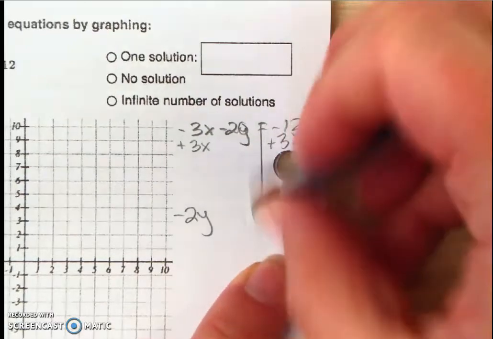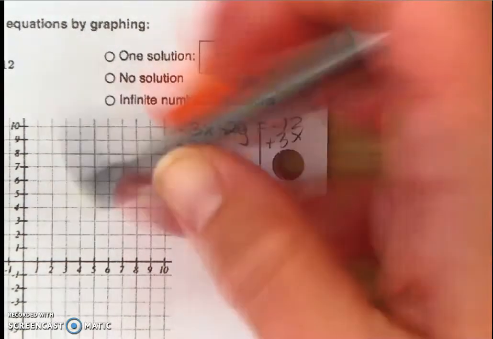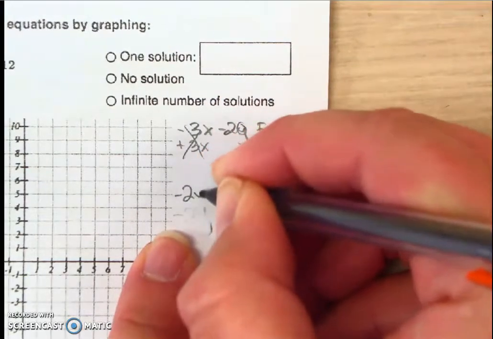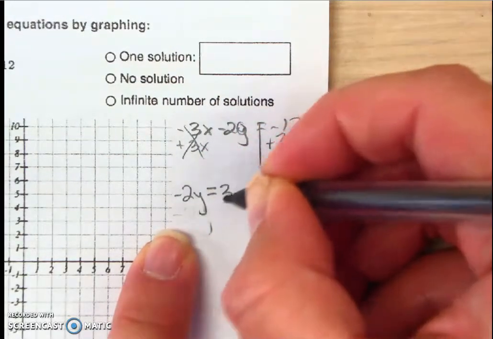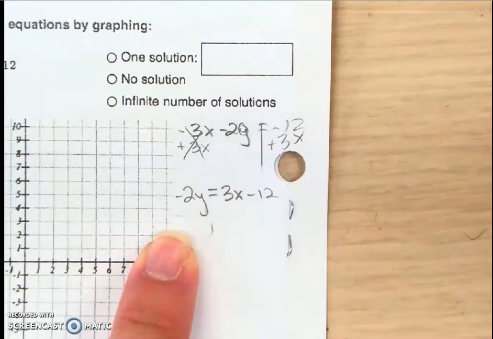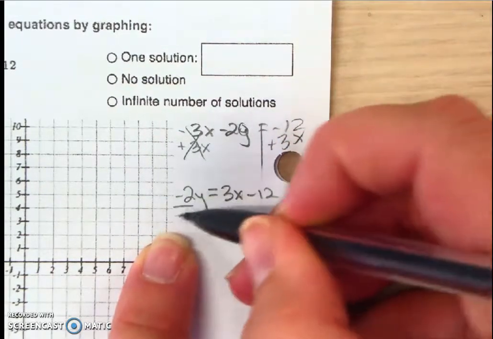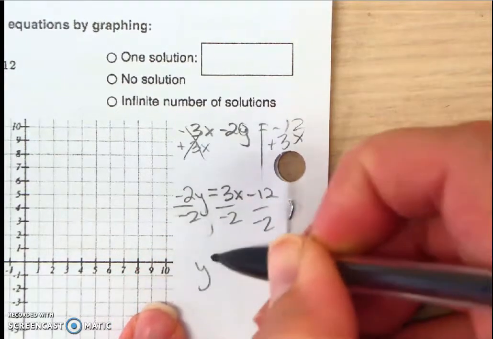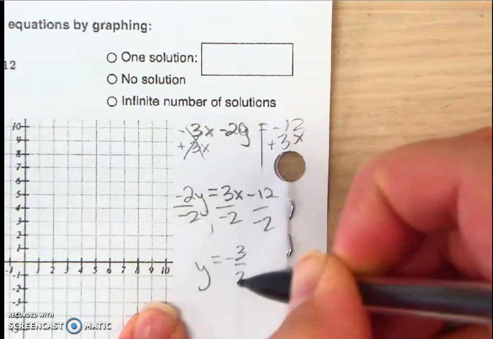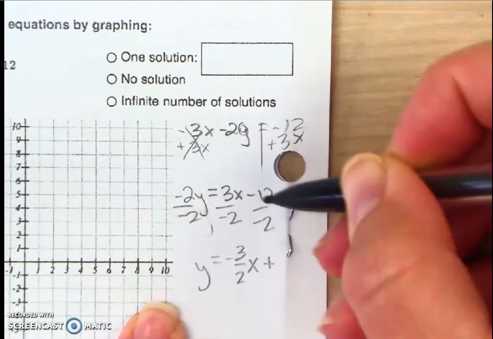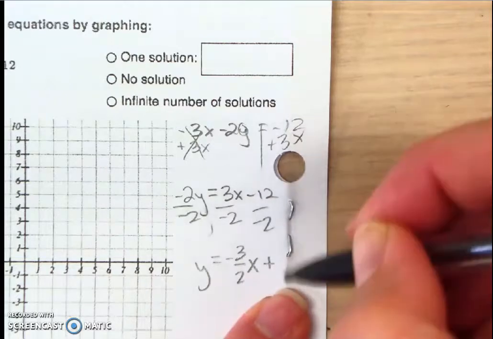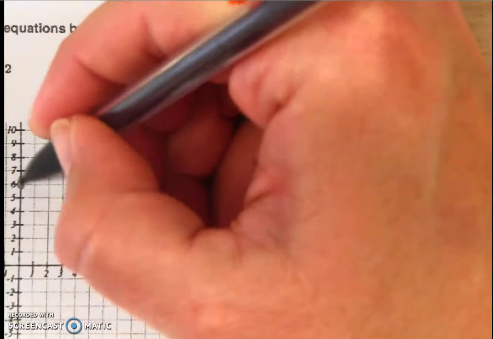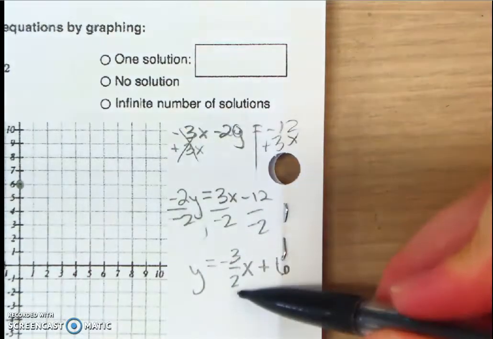Sorry, I'm going to kind of mess up my line of equality there just for sake of space. These are going to go away. We have negative 2y is going to equal 3x minus 12. And then my last step would be to divide everything by negative 2. So we get y equals negative 3 over 2x plus, because a negative over a negative is a positive, plus 6. All right, so that tells me I'm going to start at 6 and then go down 3, right 2.